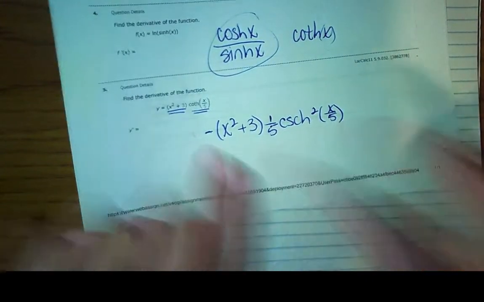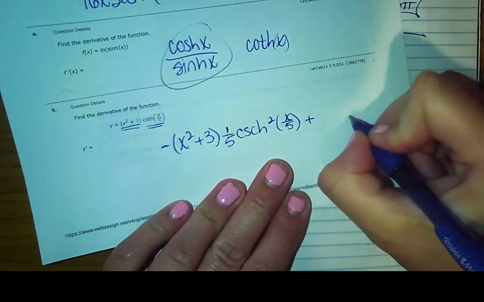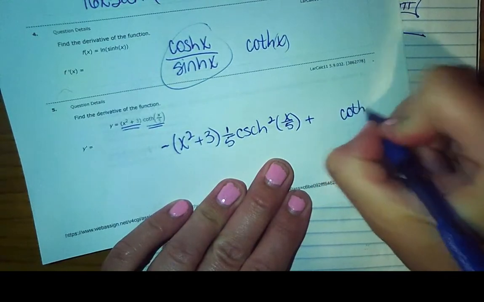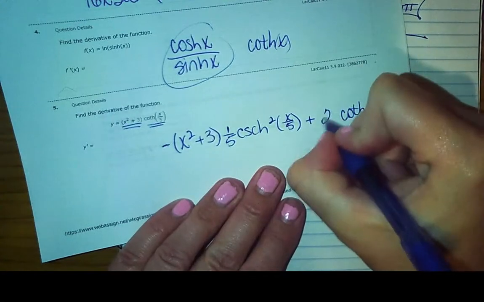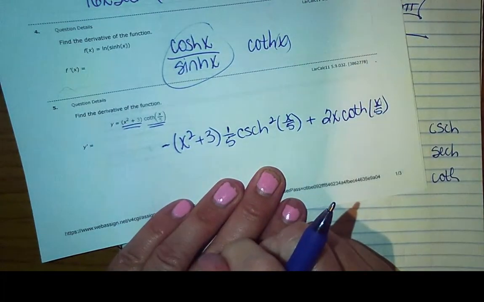I just put the negative out front. Plus the second, which is x over 5, times the derivative of the first, which is 2x. And you're done. Okay. So we got a couple more.